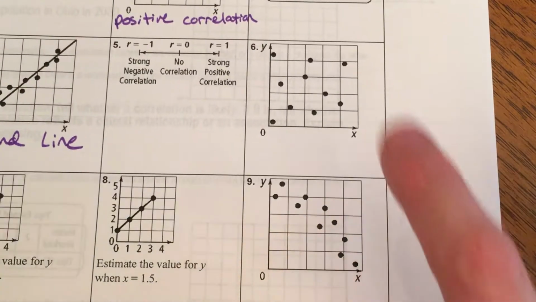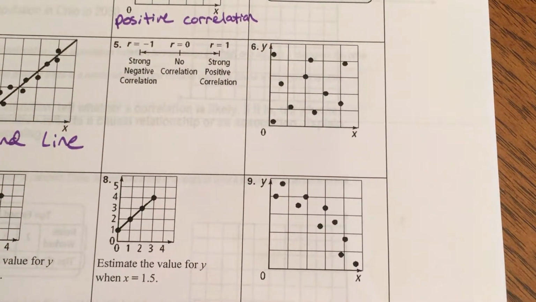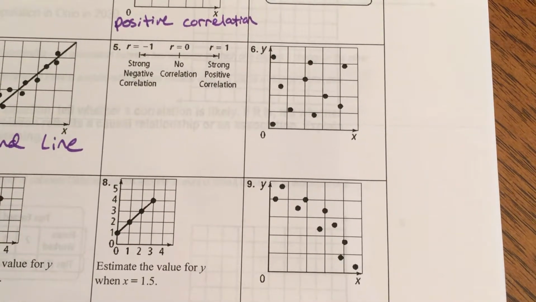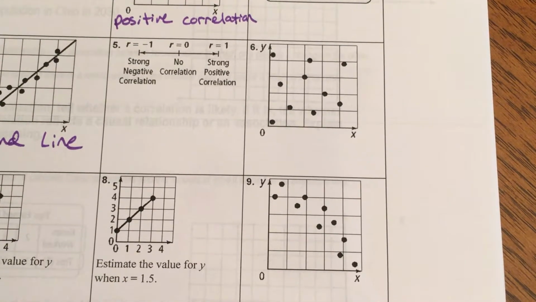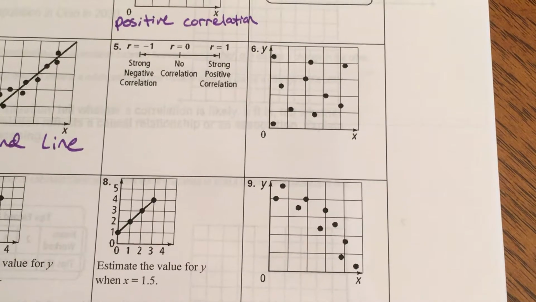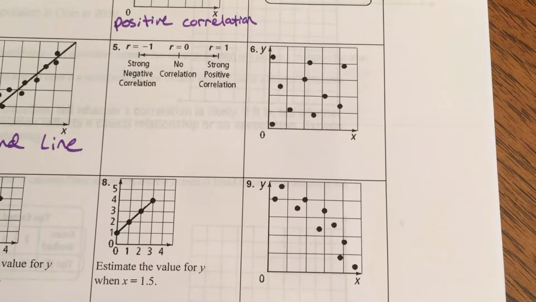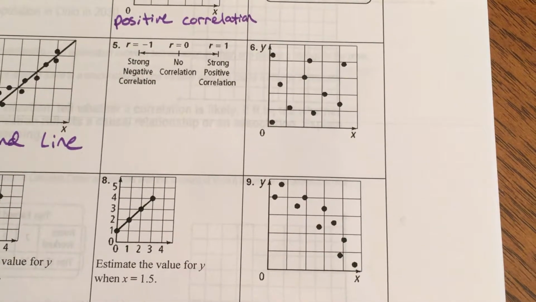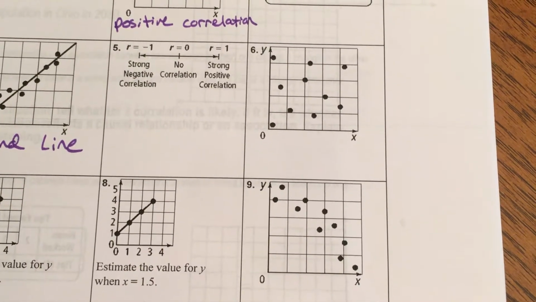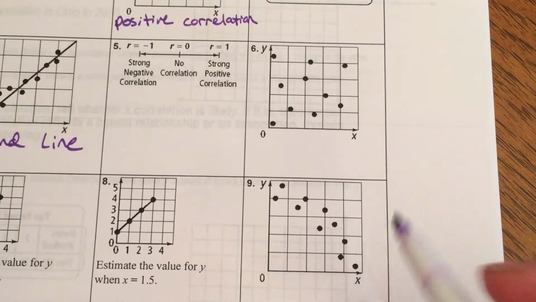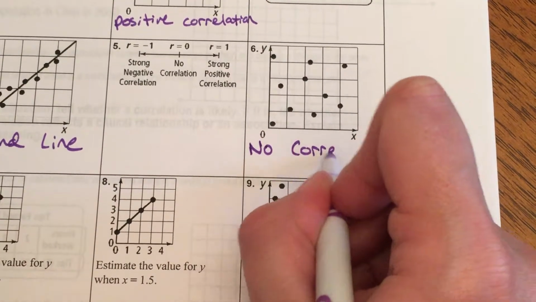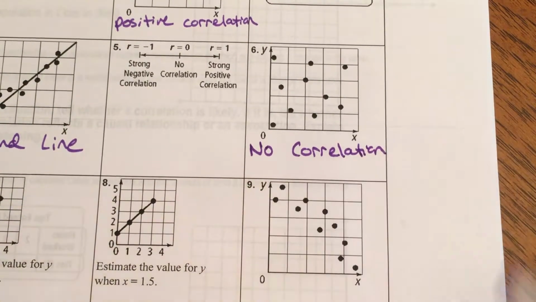Number 6. So there's a graph with points. Are those points headed in a specific general direction? No, not really. And what did we say, I think on the second page, maybe it's the third page, what did we call that when the points just go everywhere? Yeah, we didn't even write it down, but you remembered. This is no correlation, or no trend.